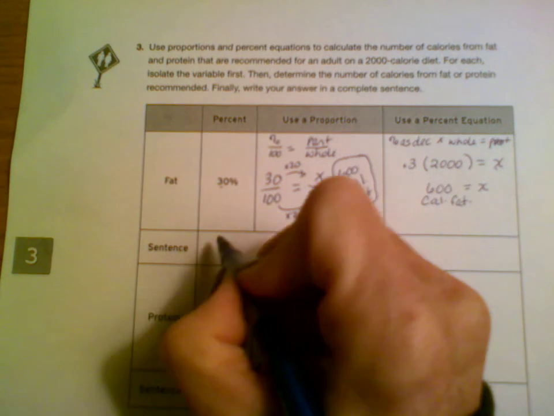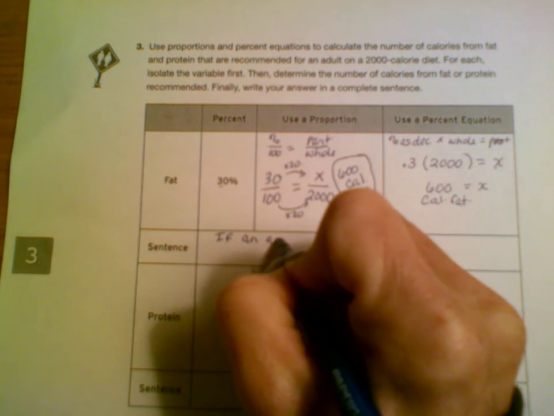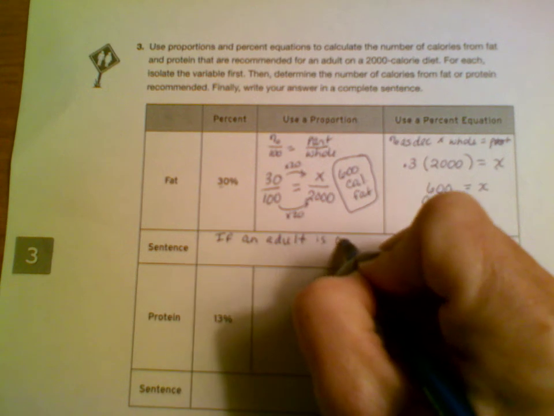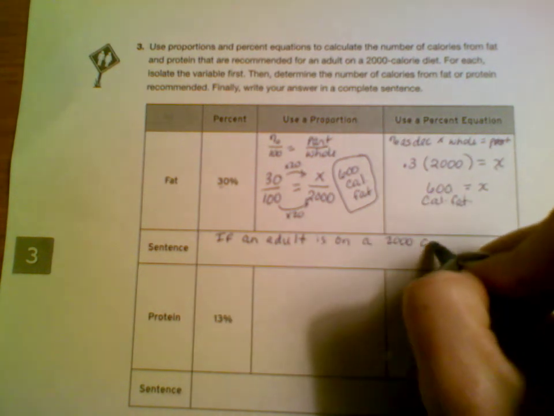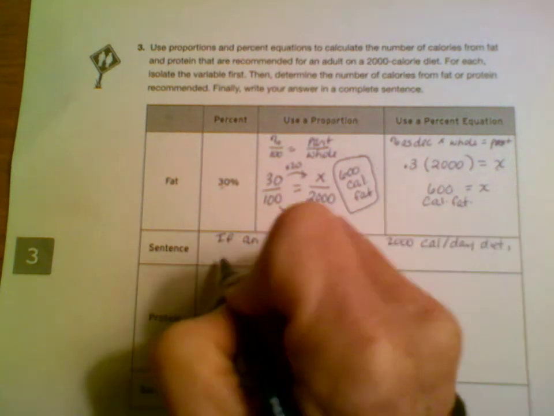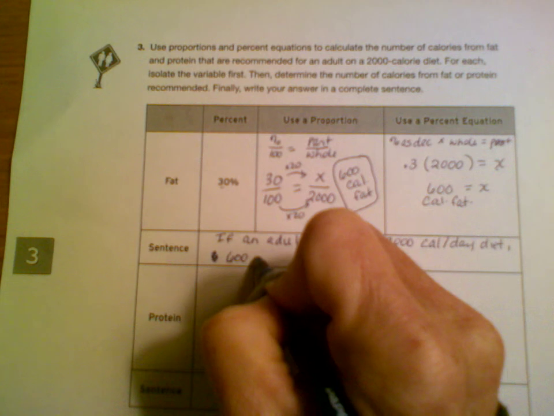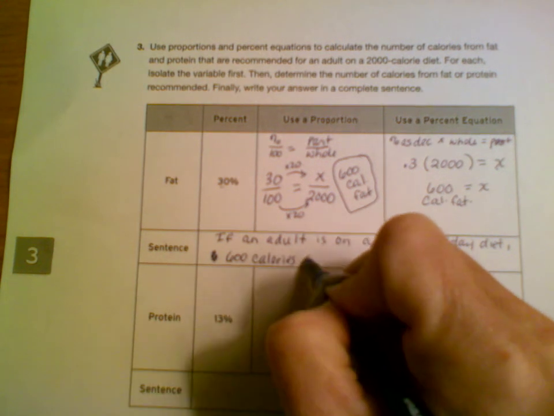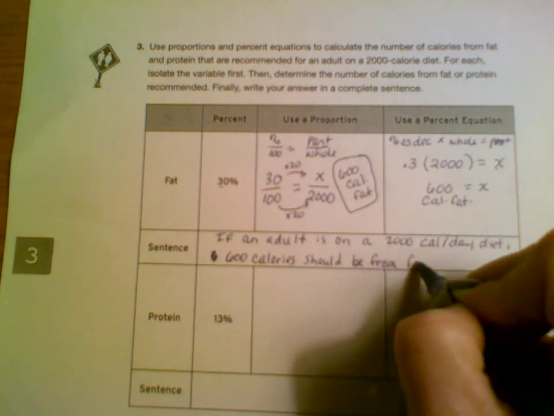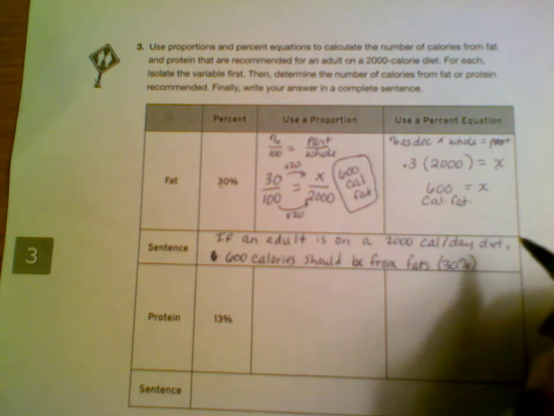To write this in a sentence, if an adult is on a 2,000 calorie per day diet, I'm going to say 600 calories should be from fats. And that's to take care of our 30%.